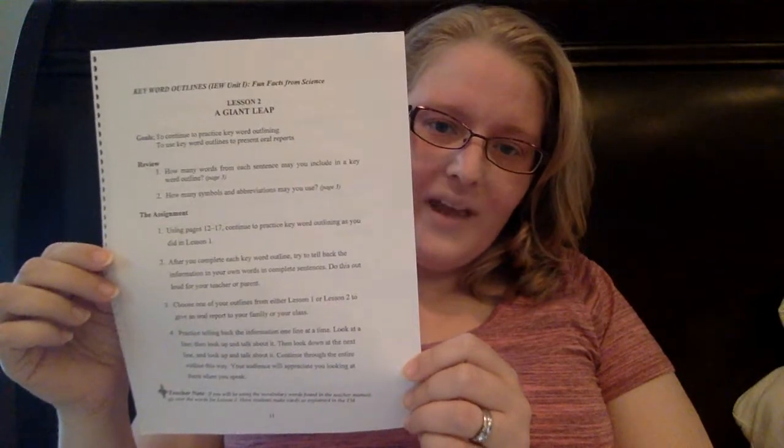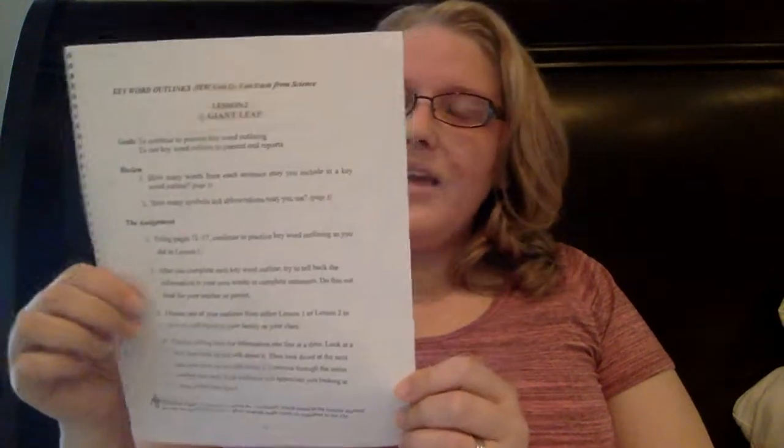Now, once they're done with that, the other part of the lesson 2 assignment tells you that they need to practice telling back the information one line at a time, okay? They can pick a giant leap. They can pick any of the ones from week 1. I think there was like the smelling giant, and I don't remember what the other ones were. There were 3 the first week. There's 2 this second week.